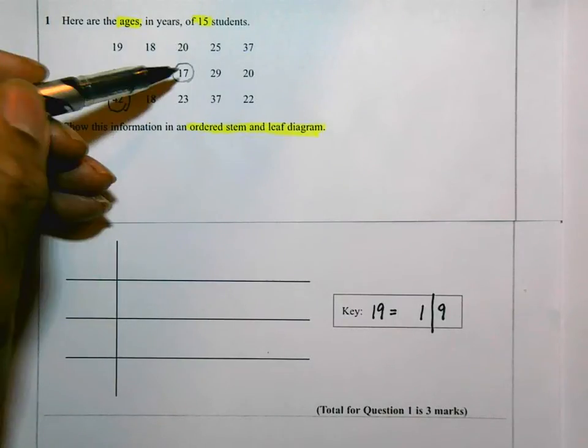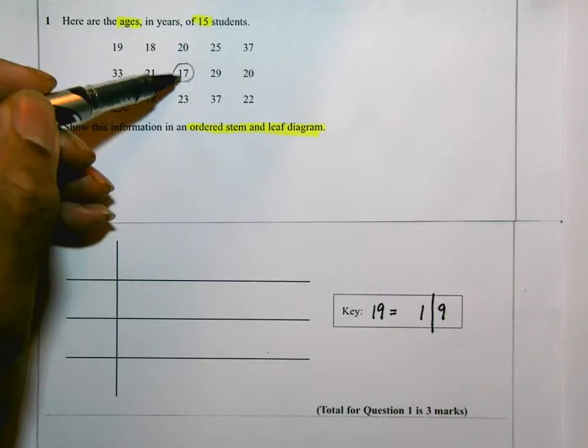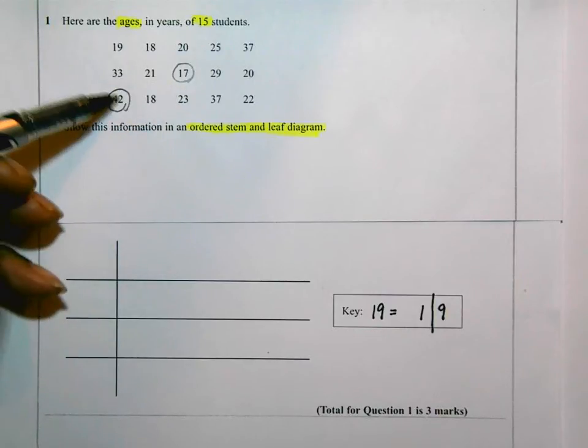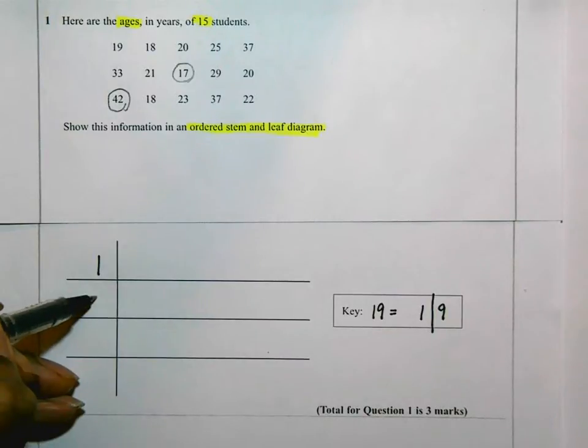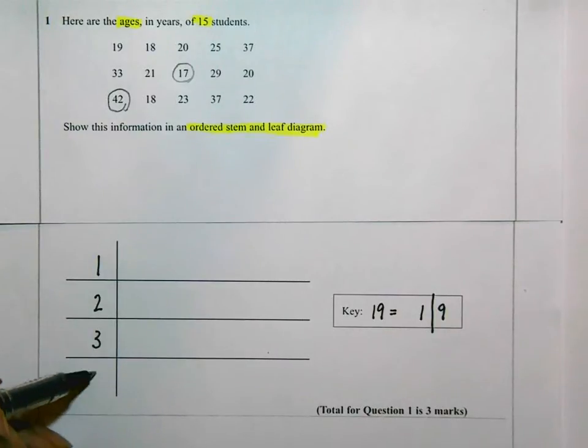Now what those tell me is that the stem part, which is the tens, are going from 17, which is 1 ten, to 40, which is 4 tens. So on the stem part I'm going to write 1, 2, 3 and 4.